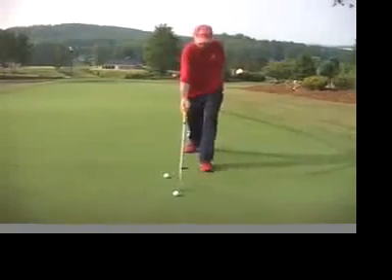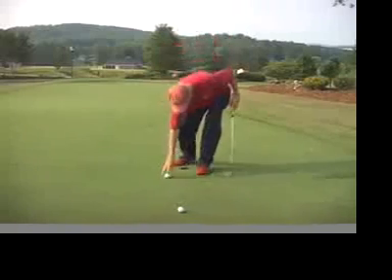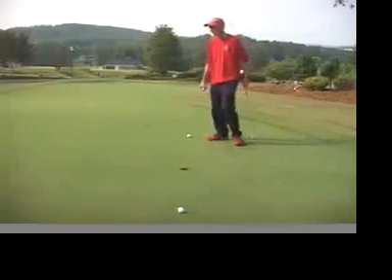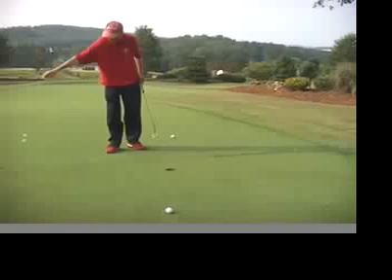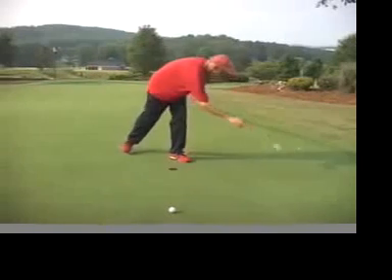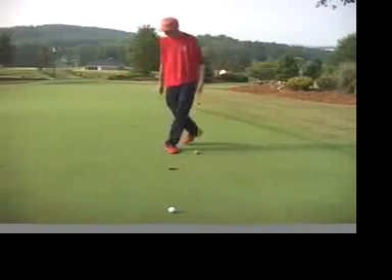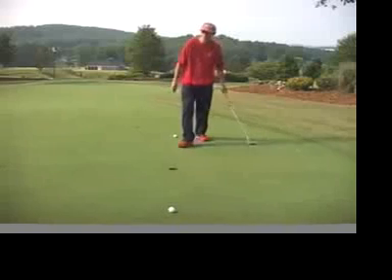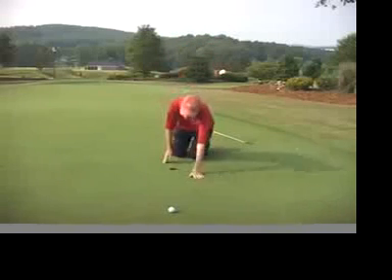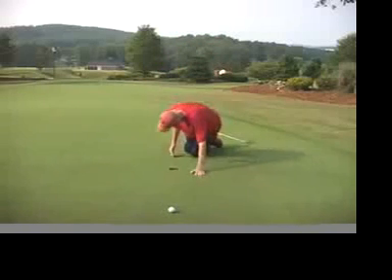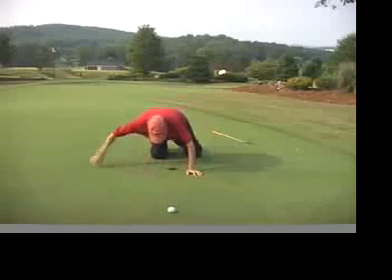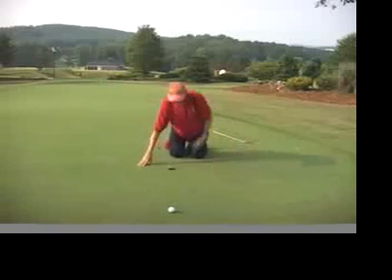So 6-12 is kind of like this. 9 and 3 would be perpendicular out from this little cross shape right here. So let me draw it on the ground to further explain it. Here's the 12 line, here's the 6 line, here's the 3 line, and here's the 9 line. Makes a cross on the ground.